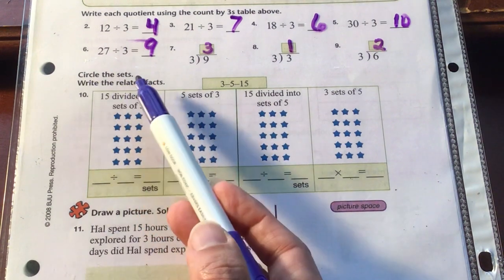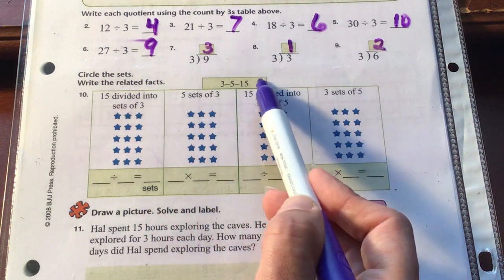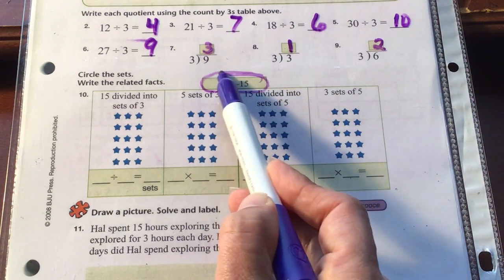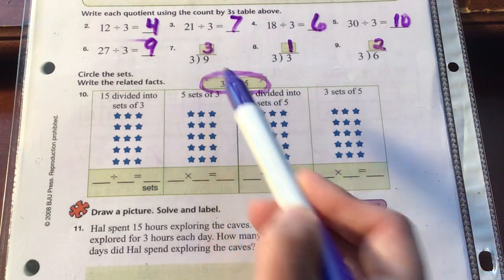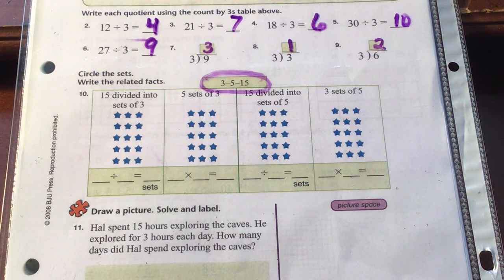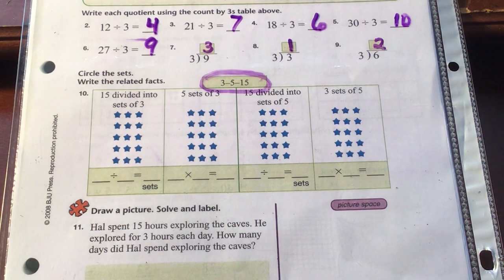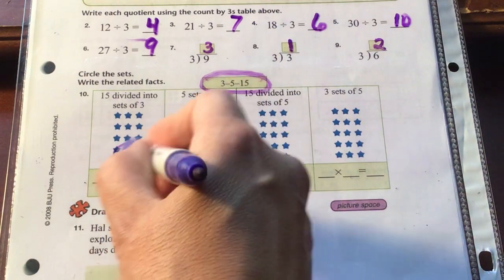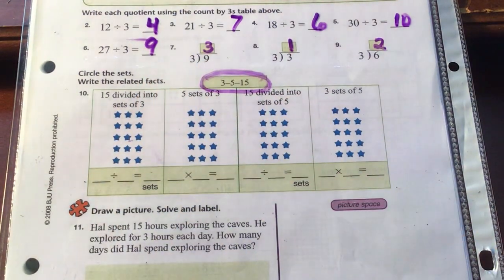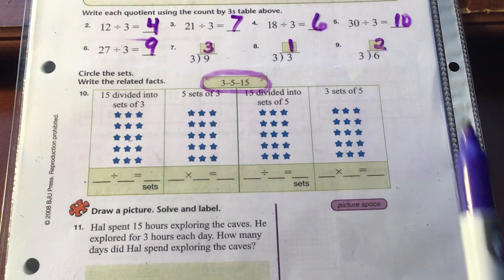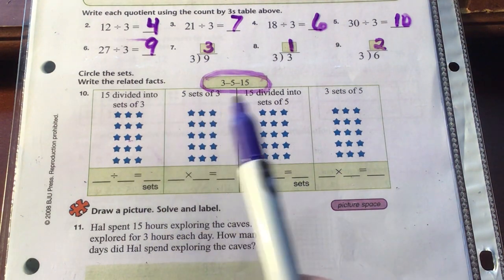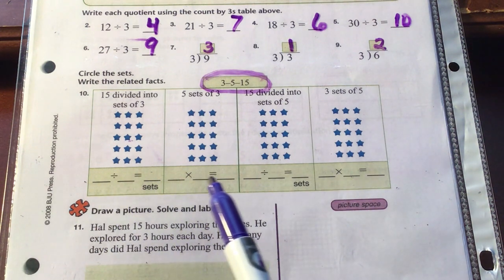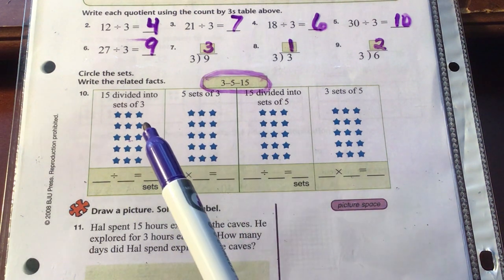Again, they want us to circle the sets, and we're writing related facts. In this box here, these are the numbers in our fact family. We can write 2 multiplication and 2 division facts using these 3 numbers. Okay, so they are making a fact family. That's what they're having us do here. We're taking the same 3 numbers, and we're going to be dividing them differently. So we have to pay attention to the way the words go here, and then we'll write the corresponding fact here. Let's start in the first box.